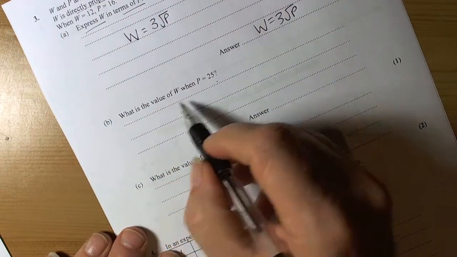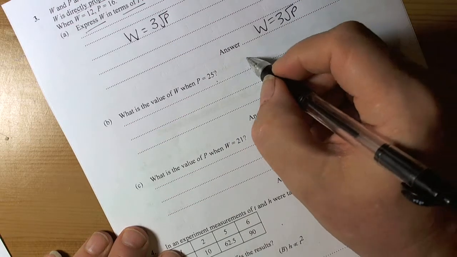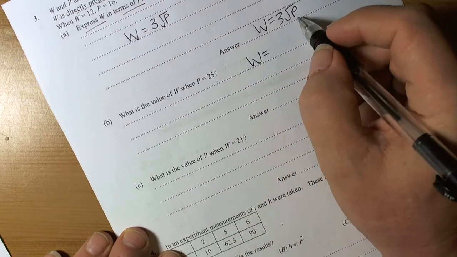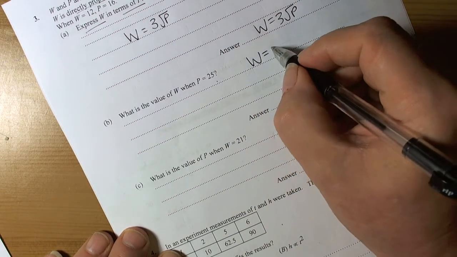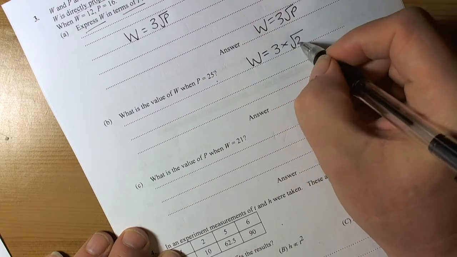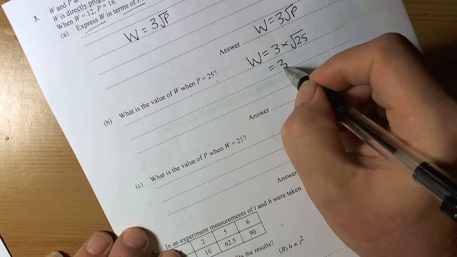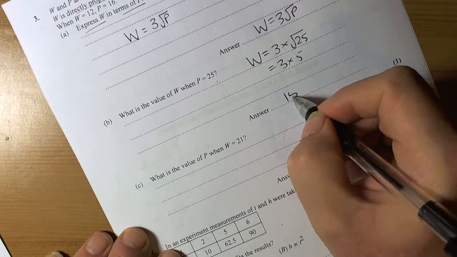It then asks us to find the value of w when p is 25. So we're just going to use the formula we found that says w equals 3 times the root of 25. So that's 3 times 5, 15.